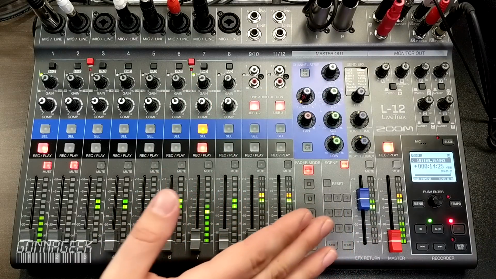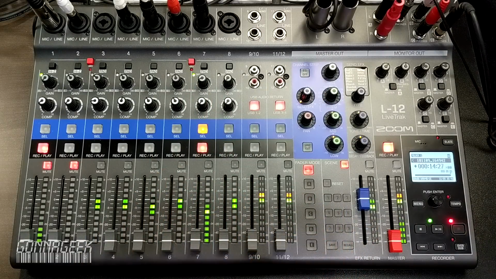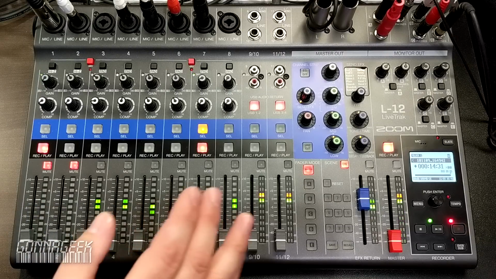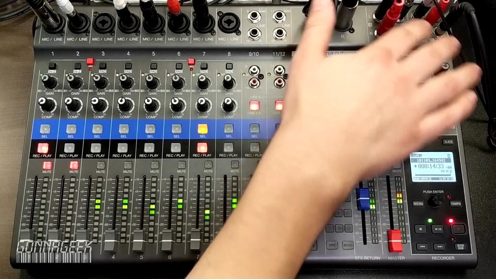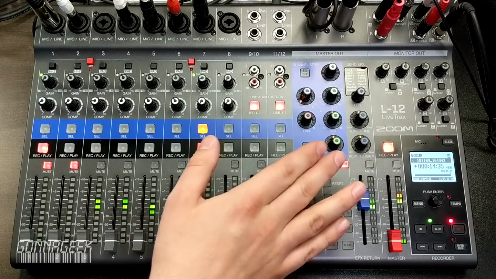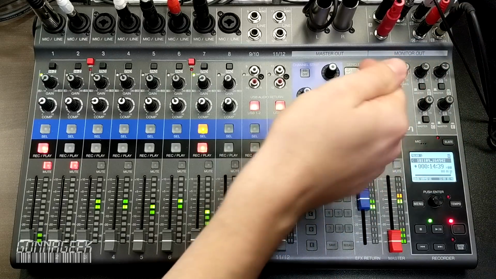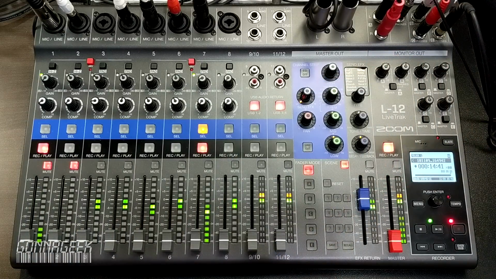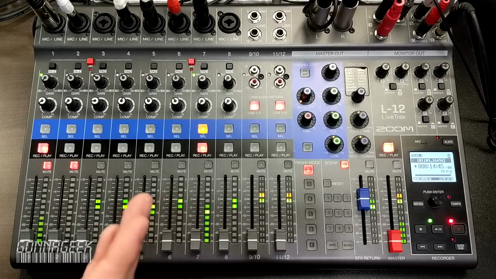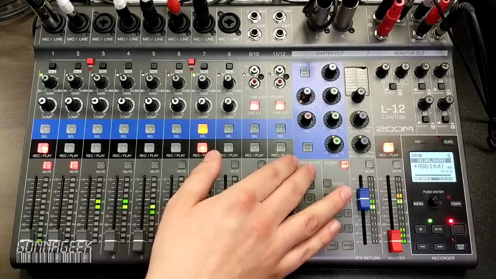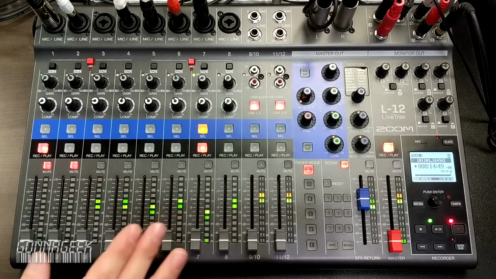The firmware update version 2 just came out, I believe it was in September, and that did change it. So now you can actually send the effects to any of these, which is great because if you do have different people plugged into these different mixes, you might want them to hear the effects. So by doing that, you now have that option where more than just the master can hear the effects.